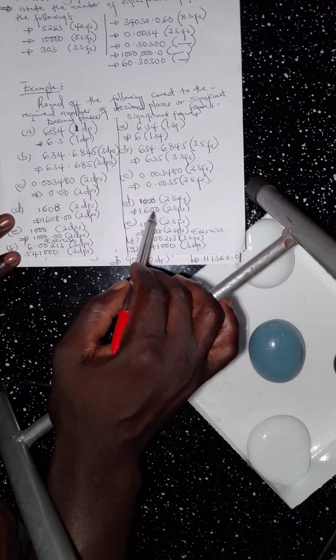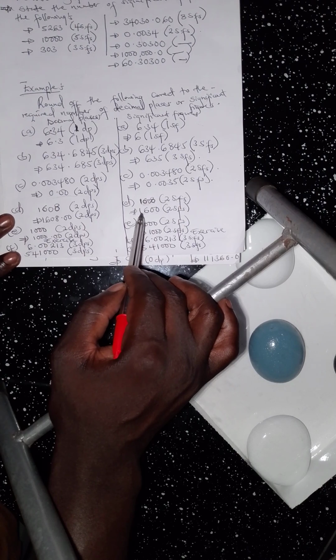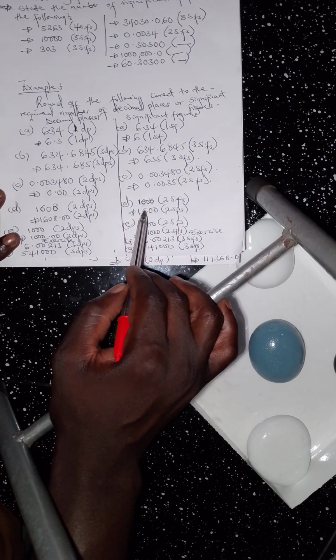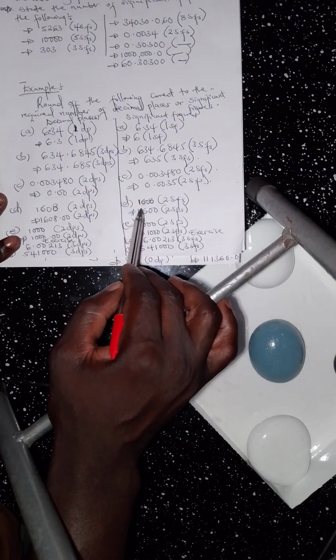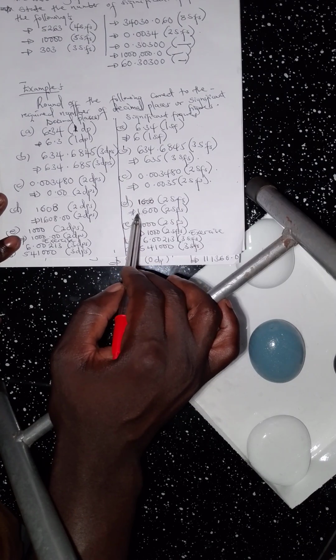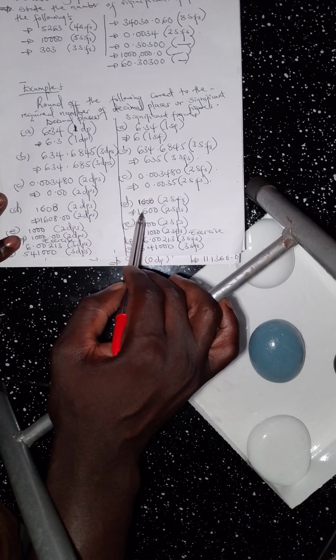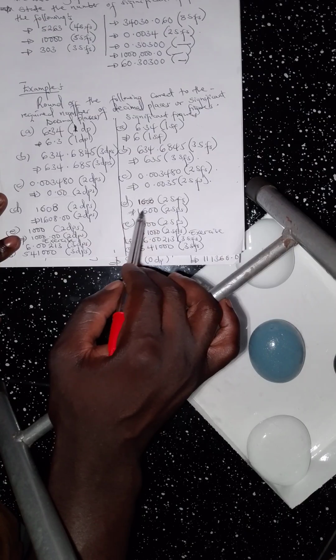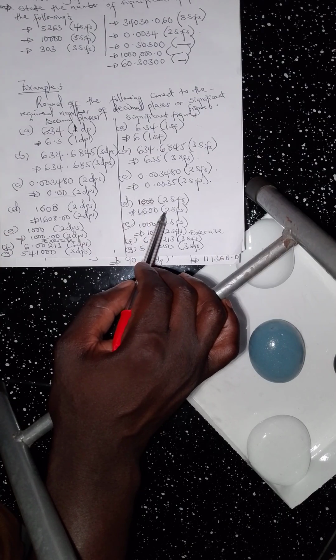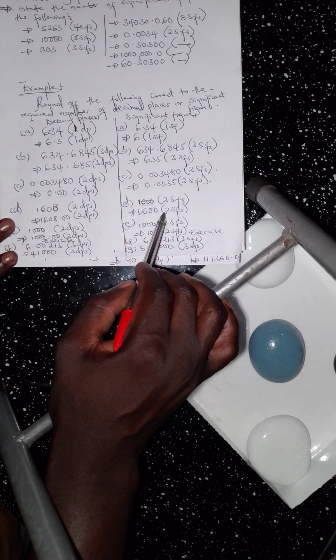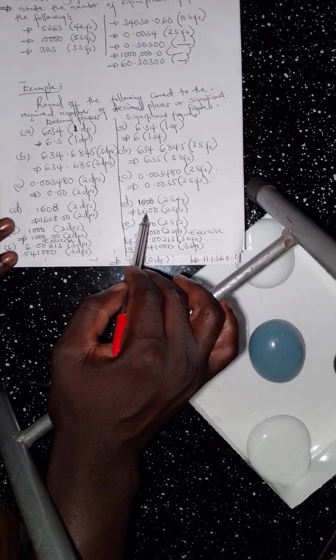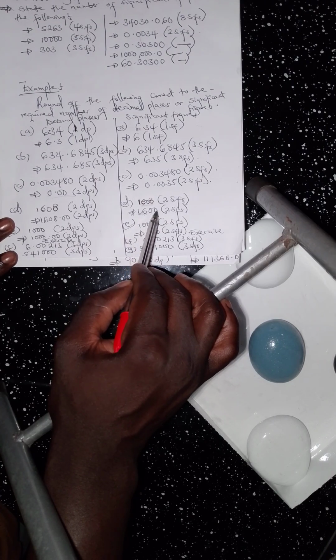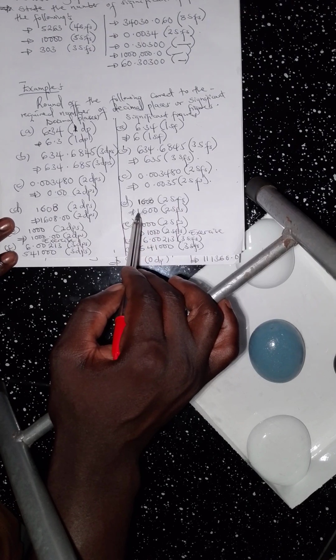1600 is going to be our answer, not 16. If you write 16, it is going to be wrong because it is very far from this. So we write 1600. Because we said all the zeros that appear after rounding off are non-significant, this is not significant, this is not significant, but it has only 1, 2 significant figures.